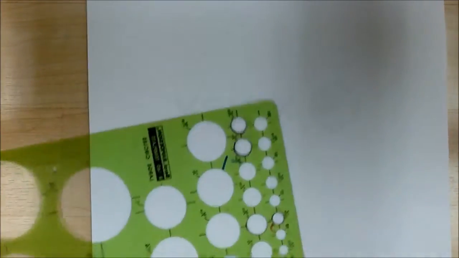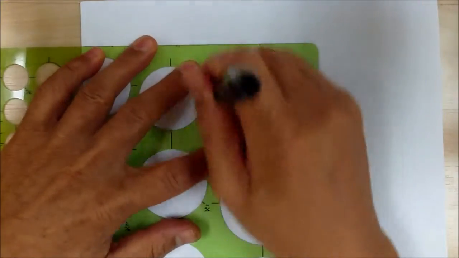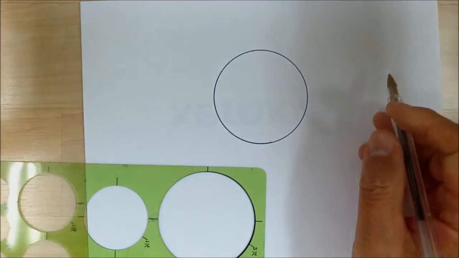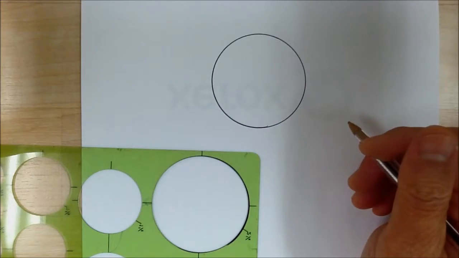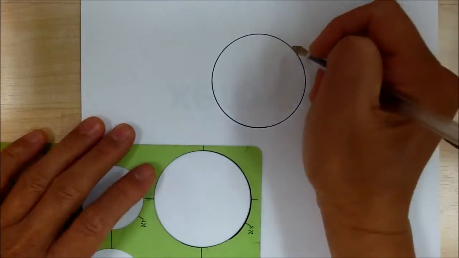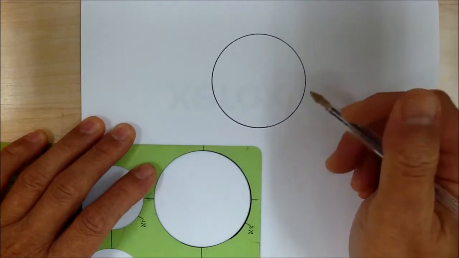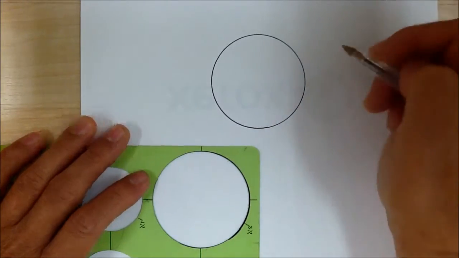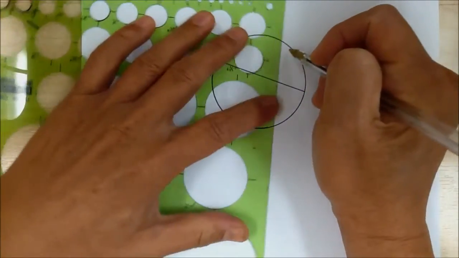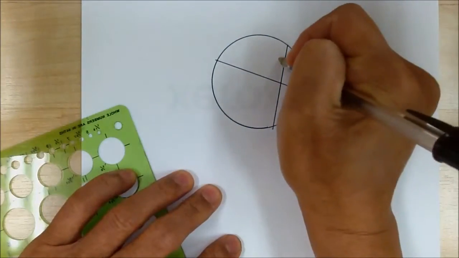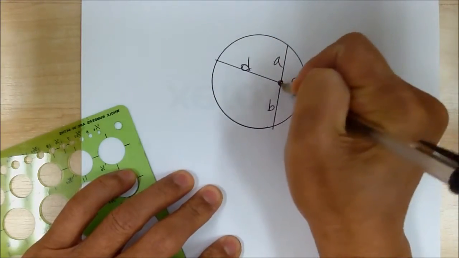Now, when it comes to the length, it doesn't matter if it's a tangent or secant. The key is that the product of the lengths, the distance from the point to the circle, would be equal. Let's do the easy one first. Let's say you have this kind of situation. This is A, B, C, D. Here's the point of intersection.